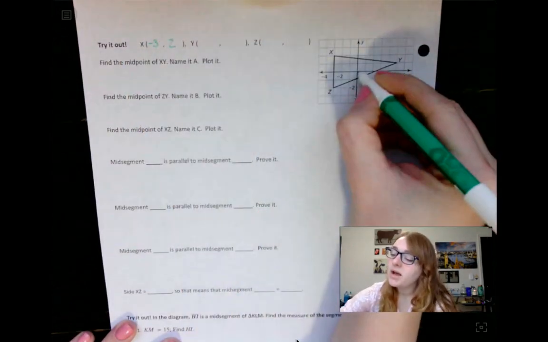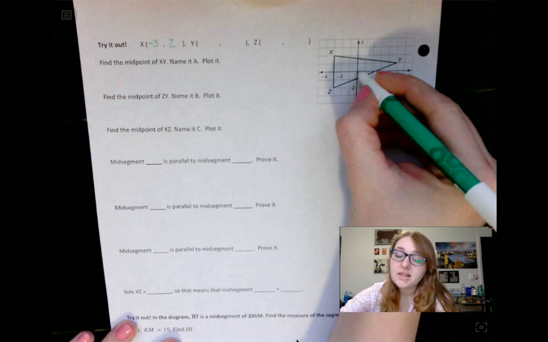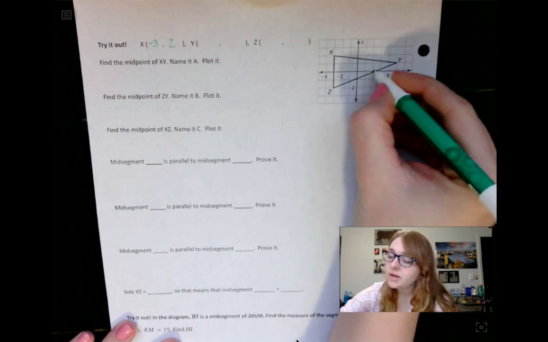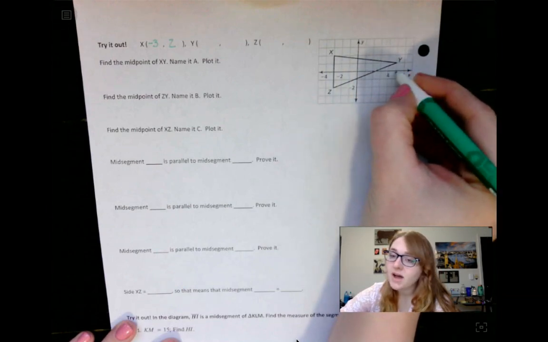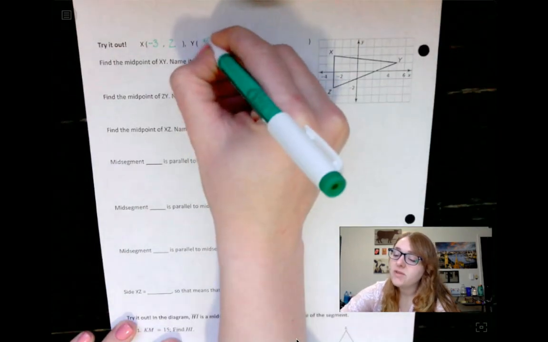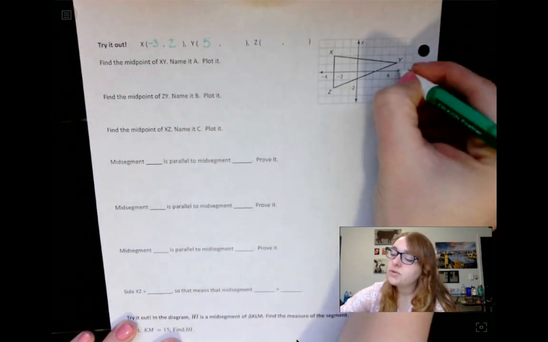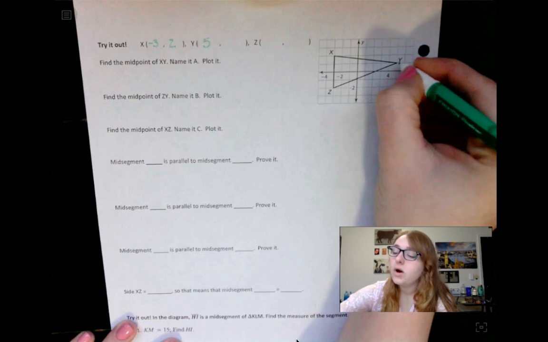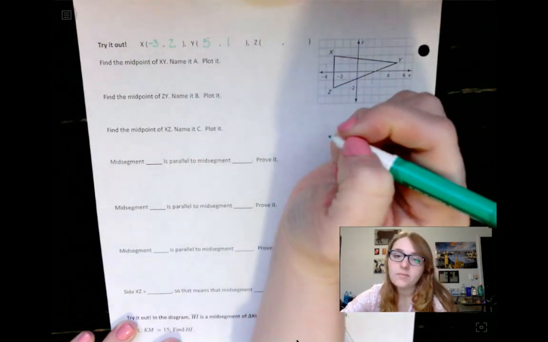To get to our y point, again, we start at the origin. This time we're moving right 1, 2, 3, 4, 5. So our x value is 5. And then to get up to our point, we move up 1. So that is a +1.